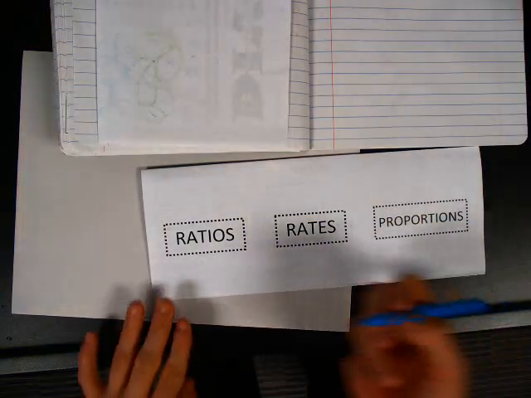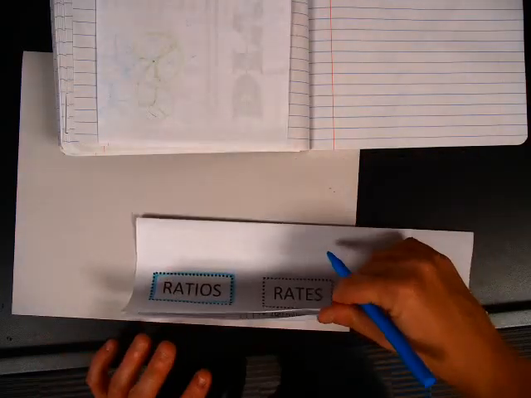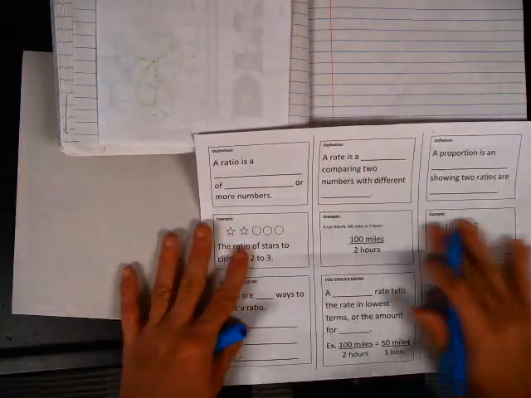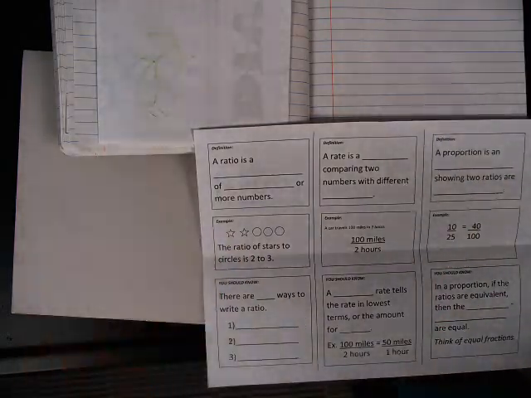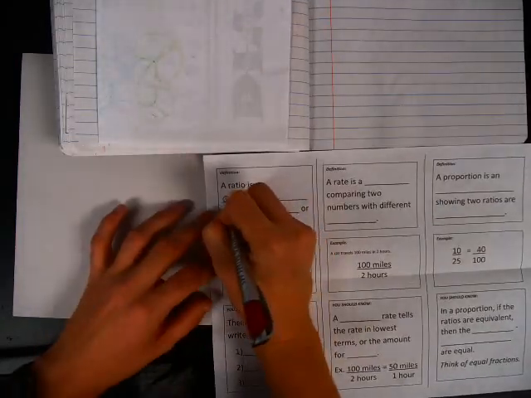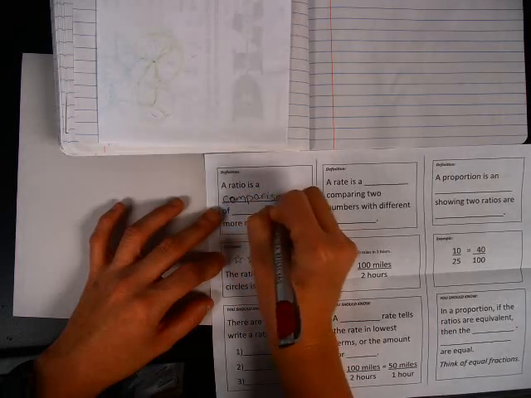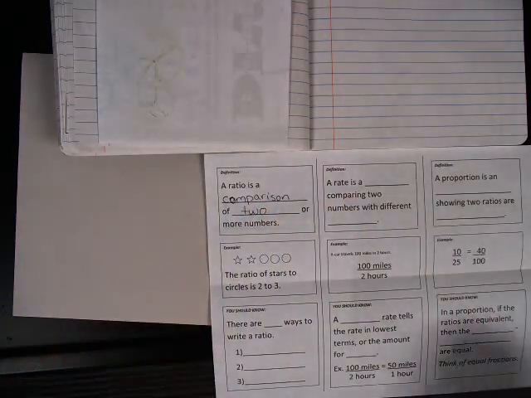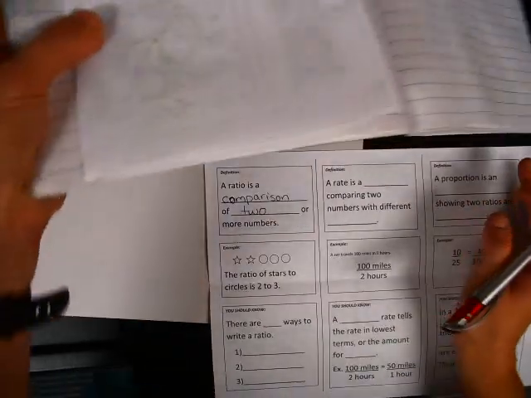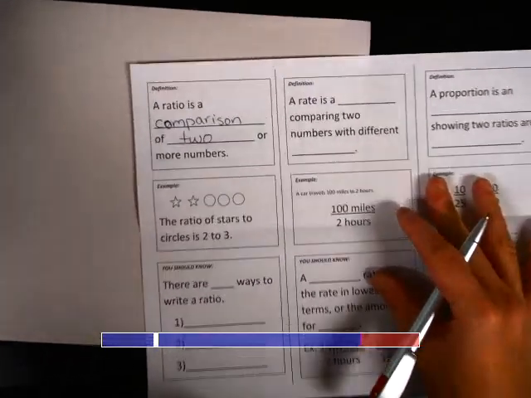Okay, so we're first going to talk about ratios. Let's define it. What is the definition of a ratio? It is a comparison of two numbers. No more than two, it has to be two numbers. So, only two numbers.